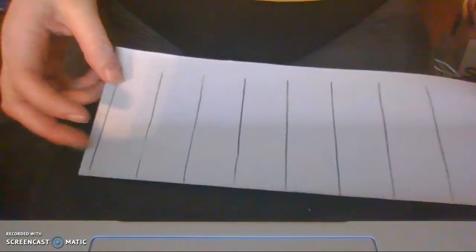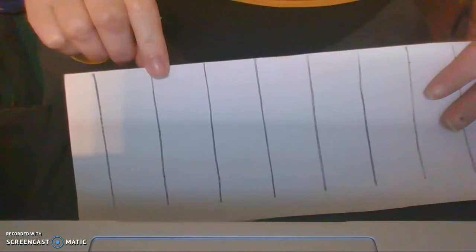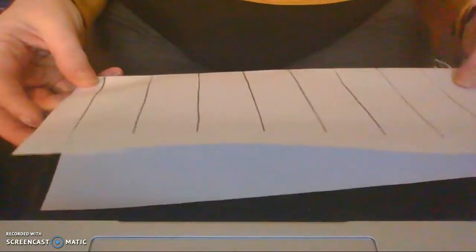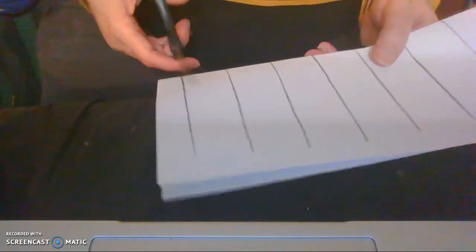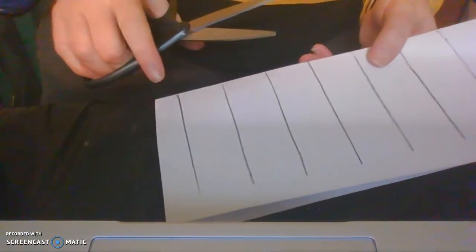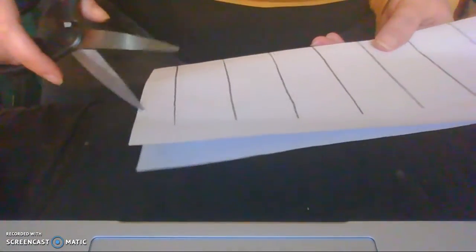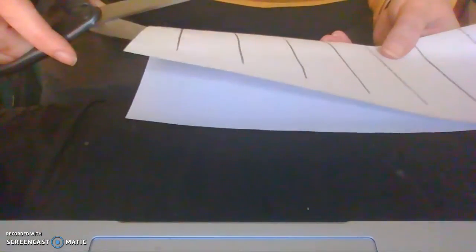So in order to cut this, I'm gonna turn this with the folded piece towards me and the open piece towards the camera so that I can easily access the lines and be able to cut. And this is the way you'll want to cut too. You'll want to cut the folded piece towards you with the open piece away from you, okay?